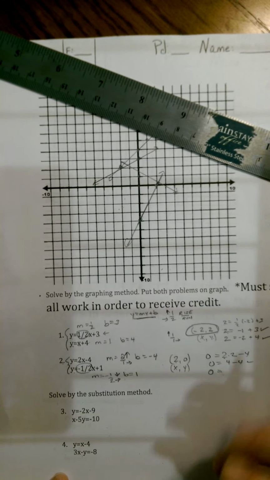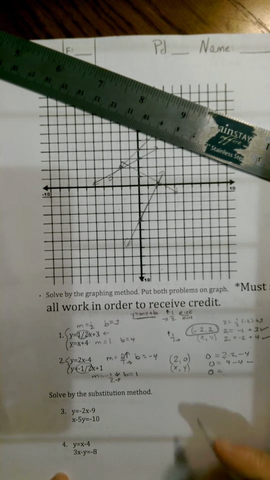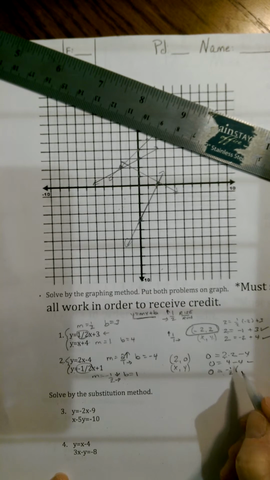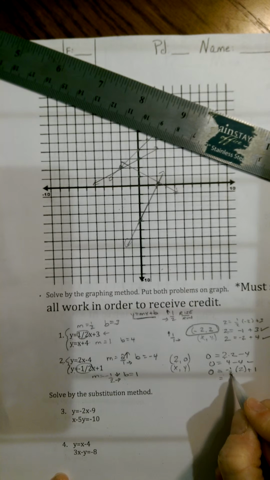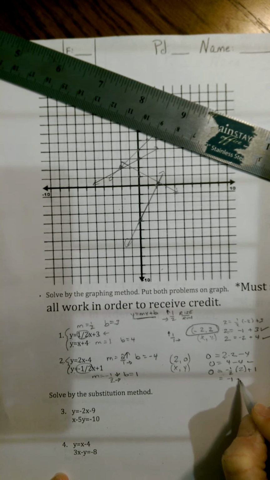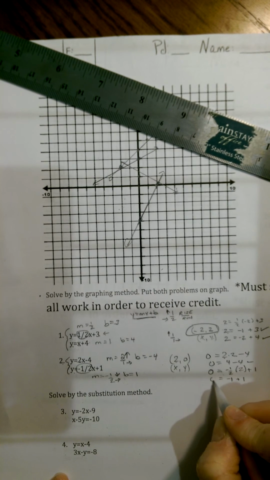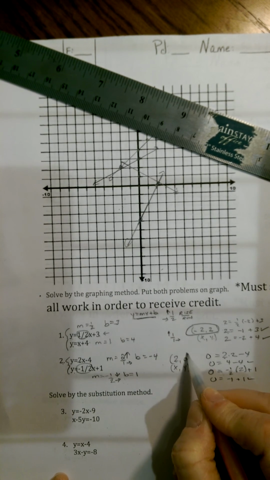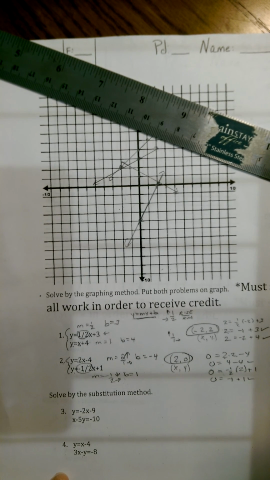If I put 0 in for y, and if I put positive 2 in for x, I have negative 1/2 times 2 gives me negative 1 plus 1, which is 0. So I've got both of my answers, and I've shown all my work. So there's numbers 1 and 2.